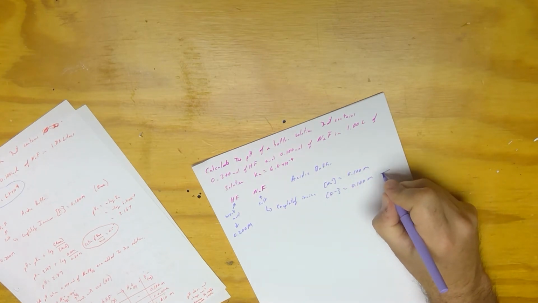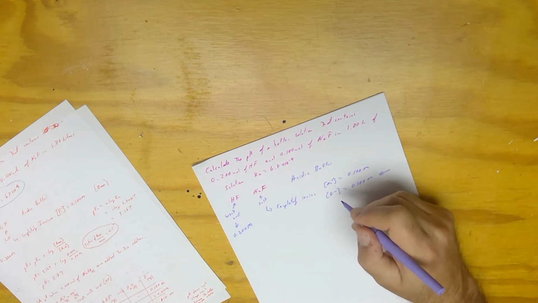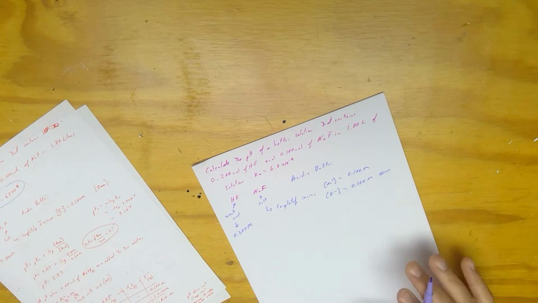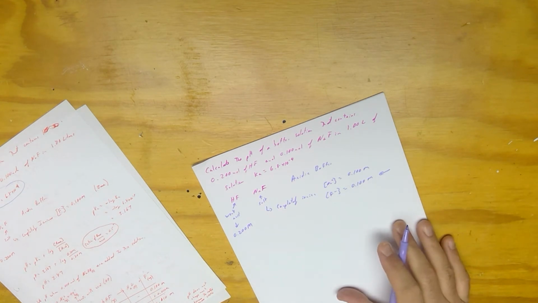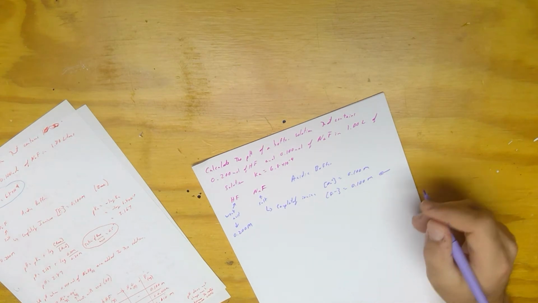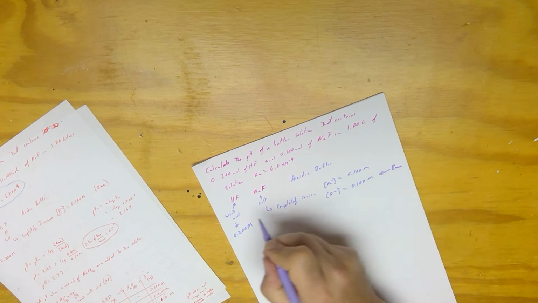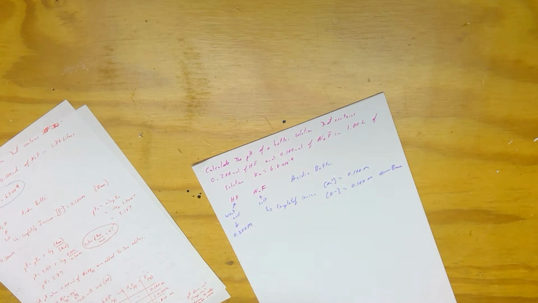In reality, F minus is the one that we're worried about because this is the base. This is the conjugate base of that weak acid.